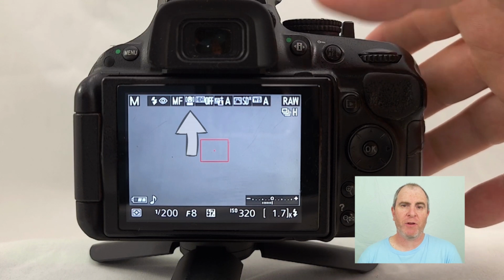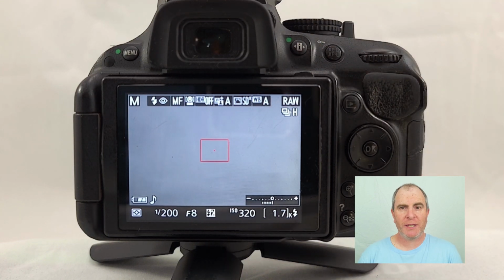Next is the AF area mode icon. It's currently indicating this little smiling person at the moment because I have face priority mode selected.